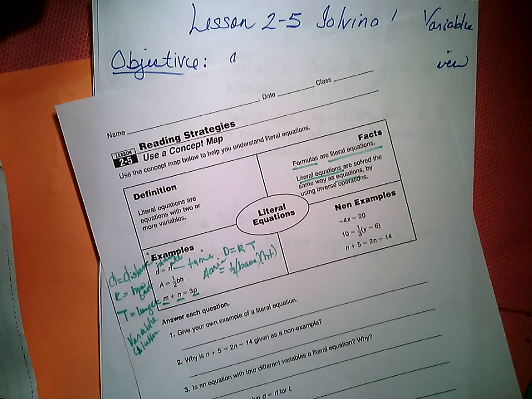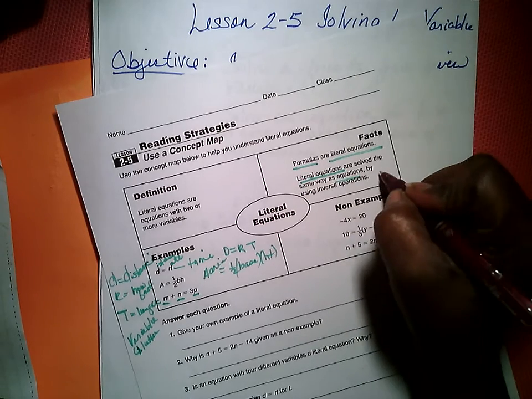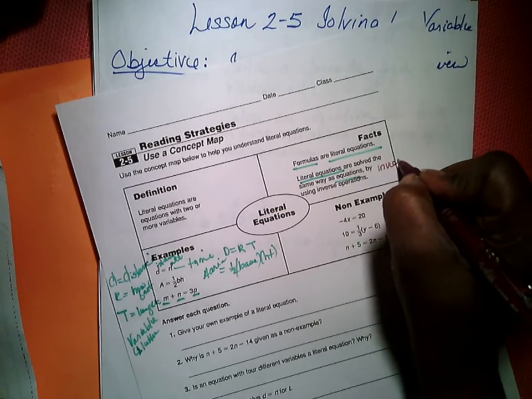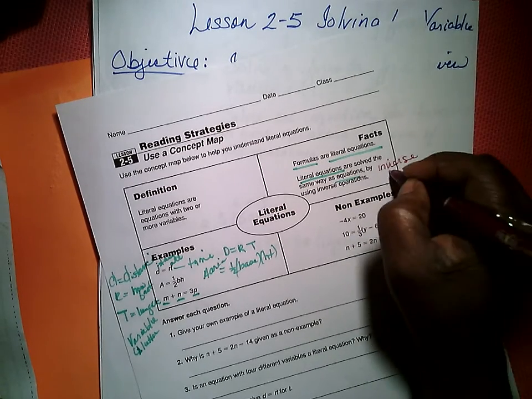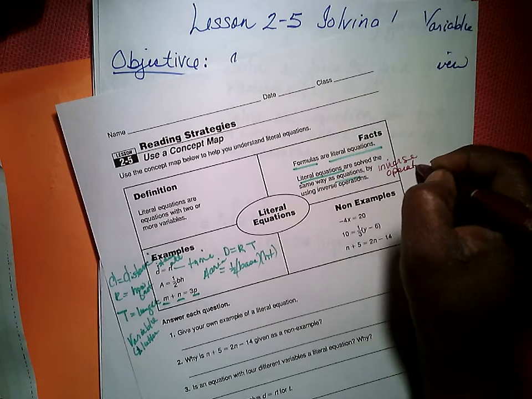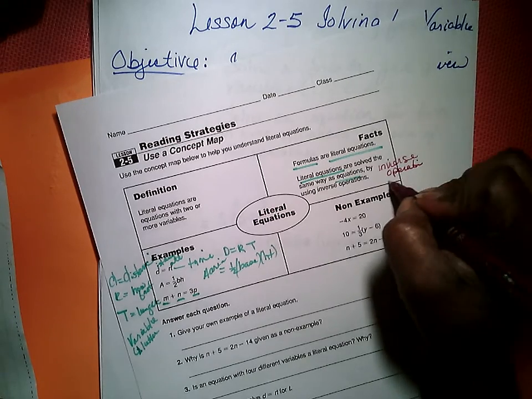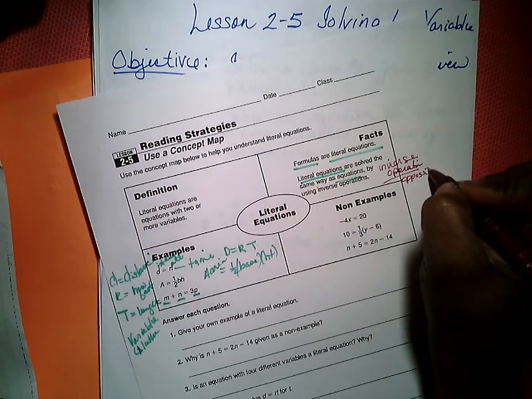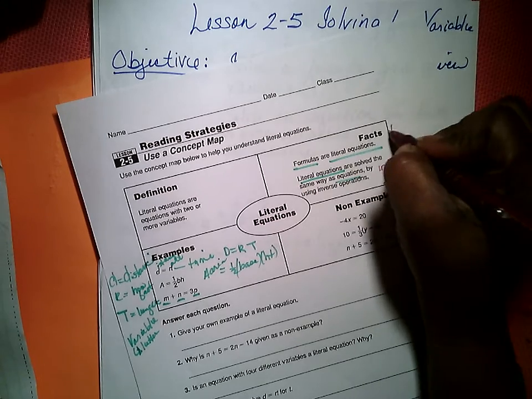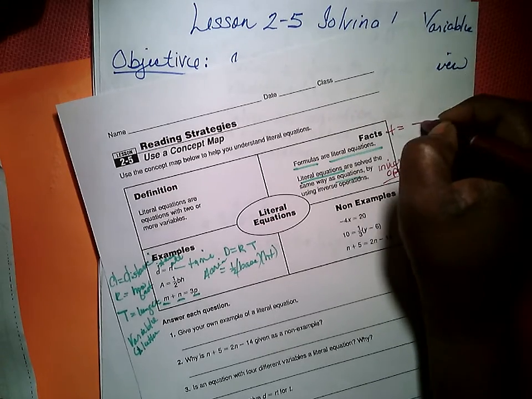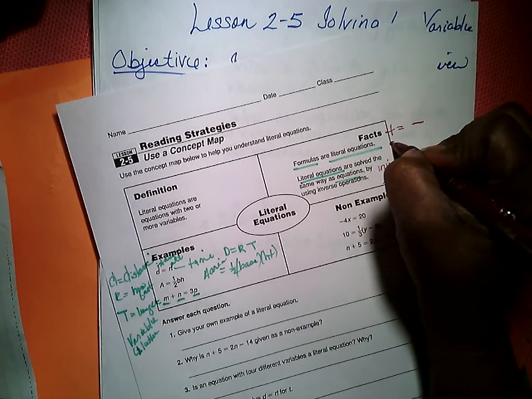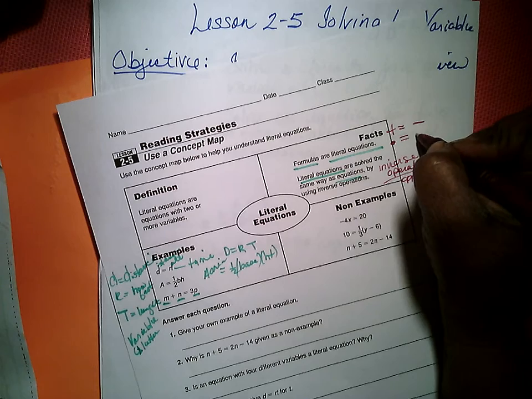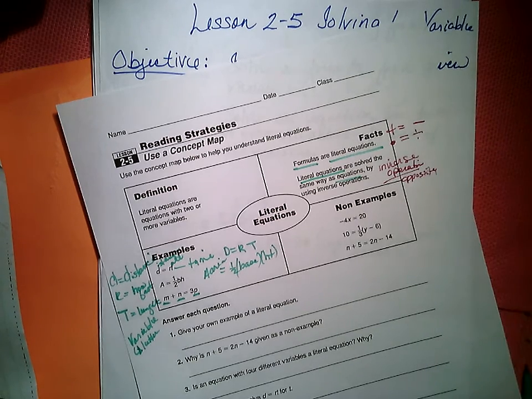Now, remember we said the inverse operation means opposite. So if it's addition, that would mean subtraction. If it's multiplication, that would mean division, and vice versa, the inverse operation.